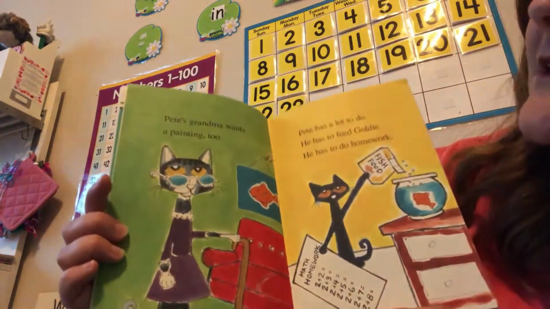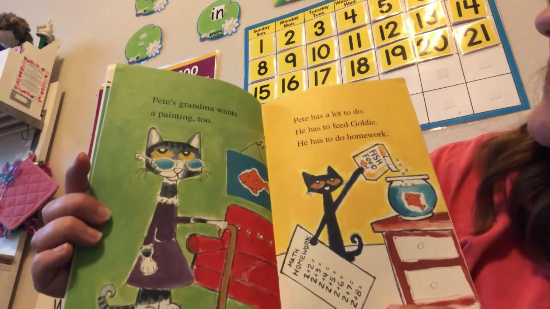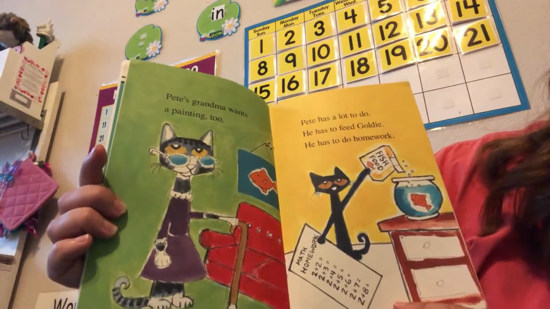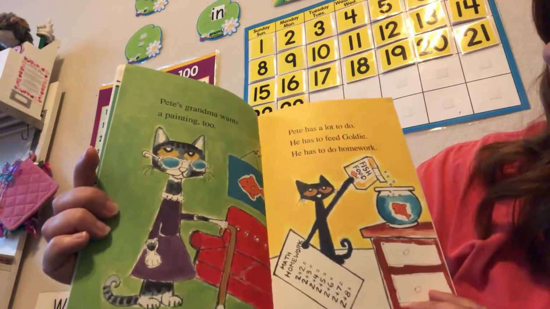Pete's grandma wants a painting too. Pete has a lot to do. He has to feed Goldie. He has to do homework. His homework is math homework.